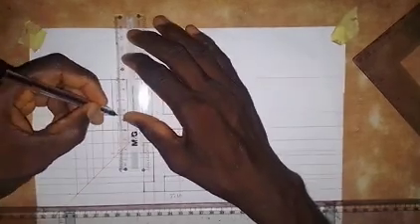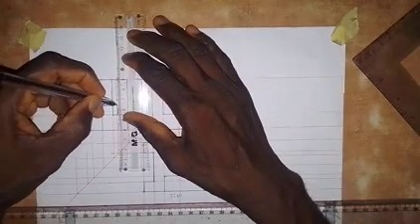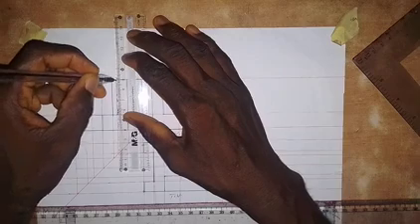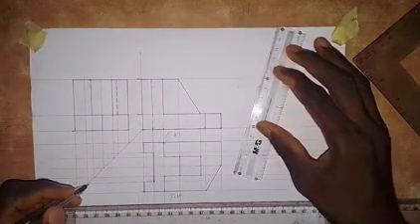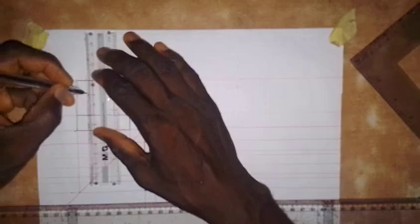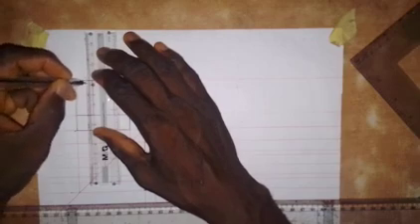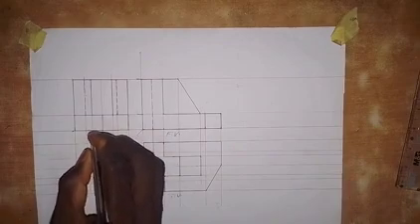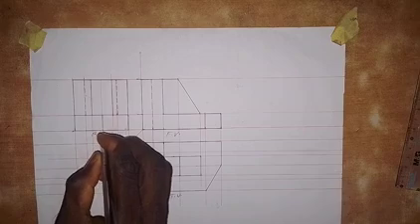So we draw a short dashes line here, and we also have the same thing at this point. So draw this. Alright, so this is the right side view.